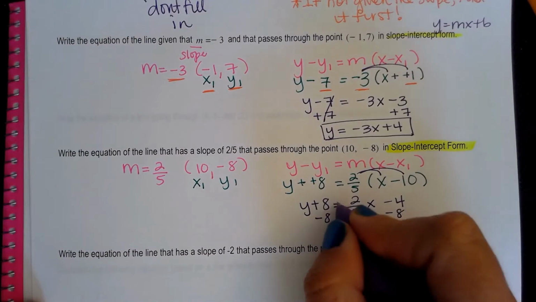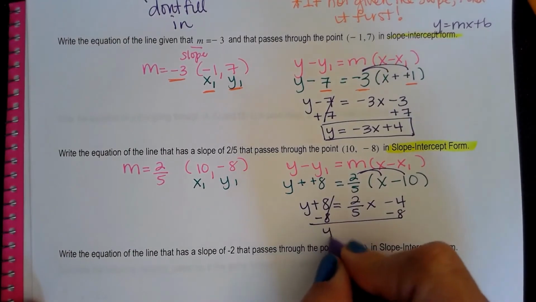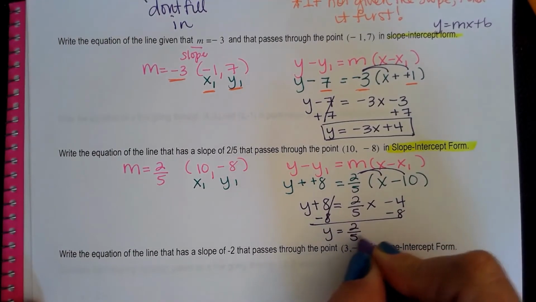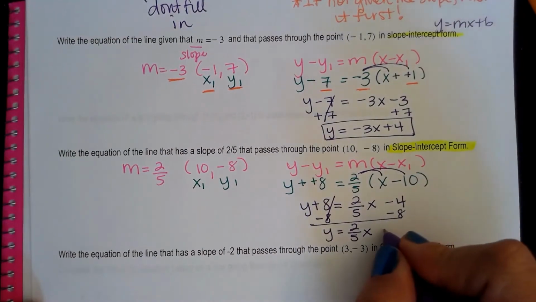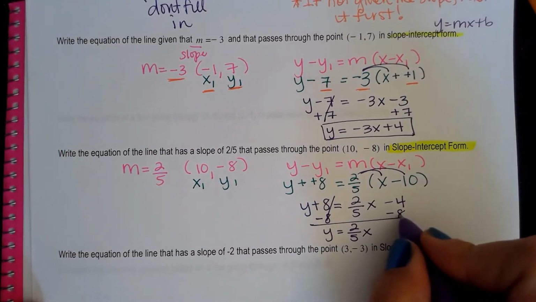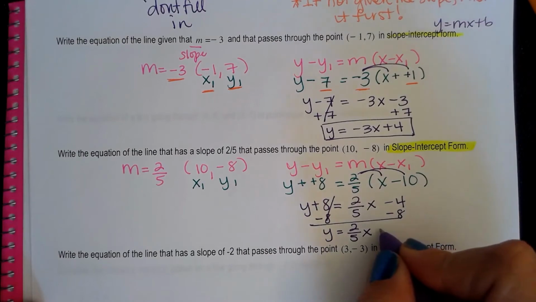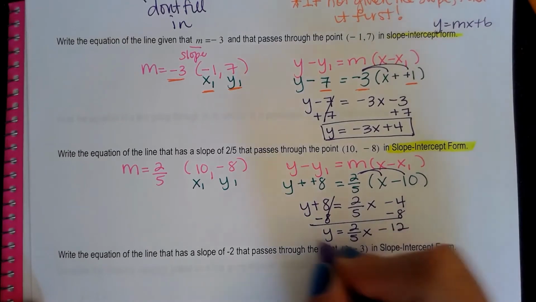Subtract 8. We have y equals 2/5 x, sorry, not 8, so that you read there. Y equals 2/5 x minus 12.